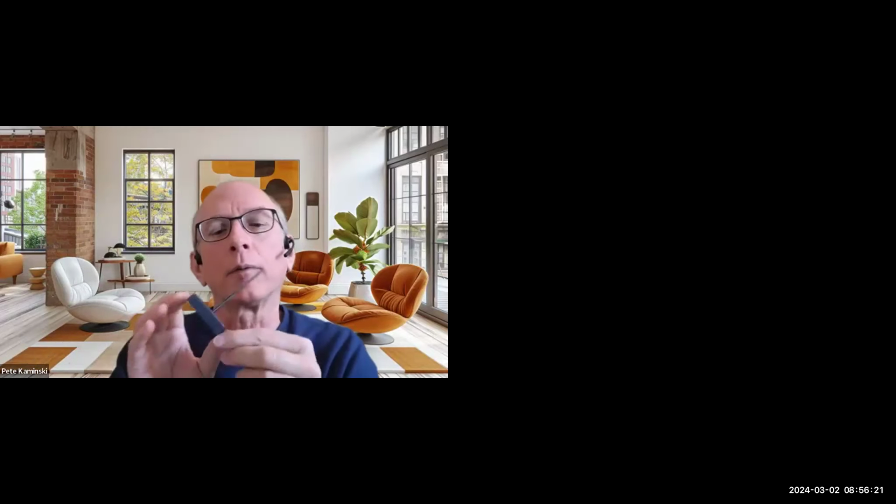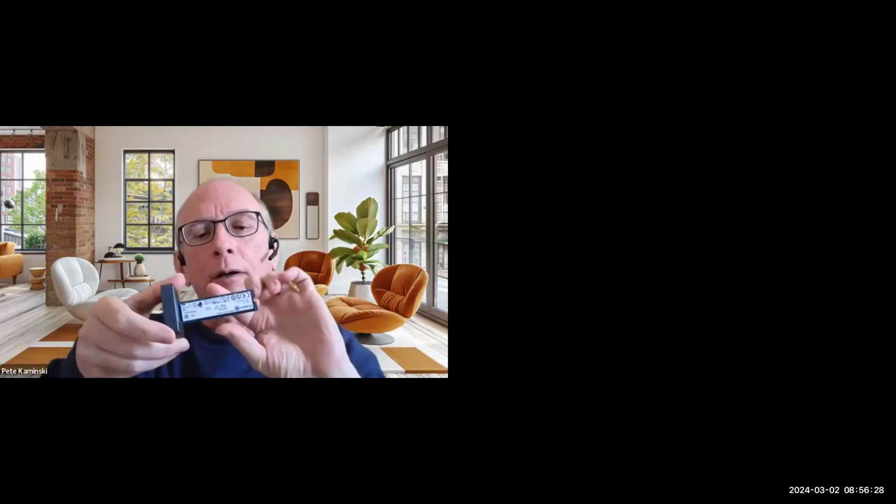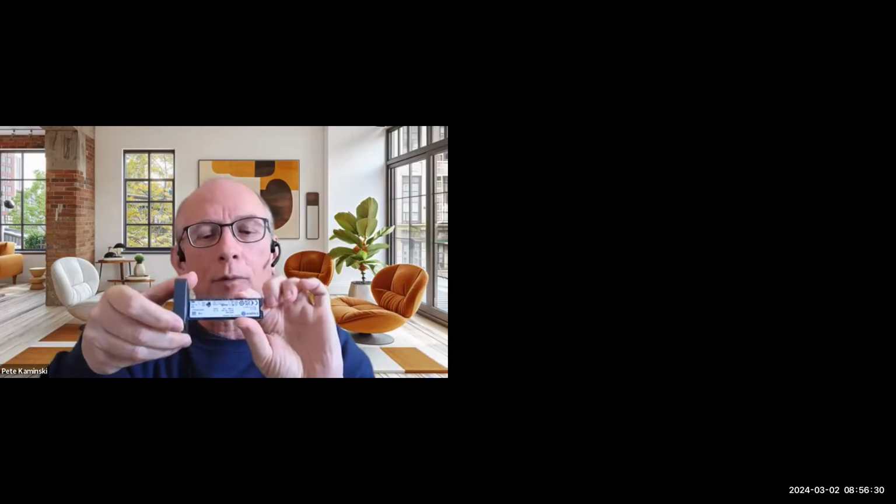So what I bought was, this is that little stick. This is a whole hard drive. Hard drives used to be a big thing. Now this is a hard drive that goes inside a computer, and it's not really a spinning disk. It's just chips.